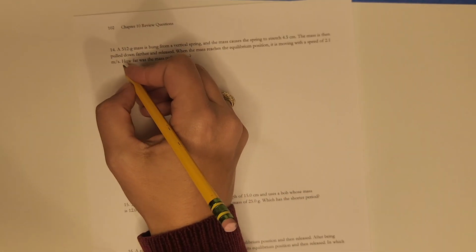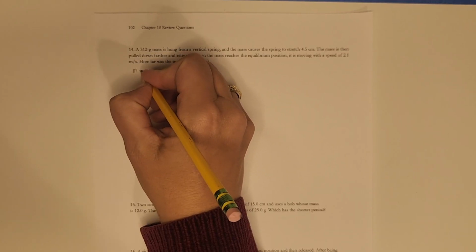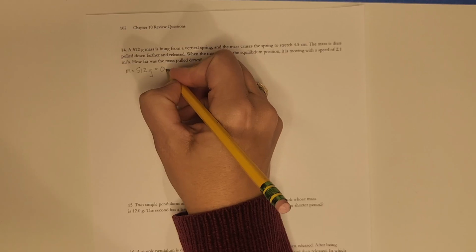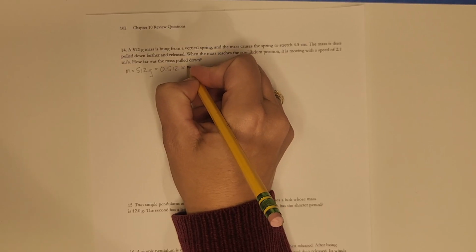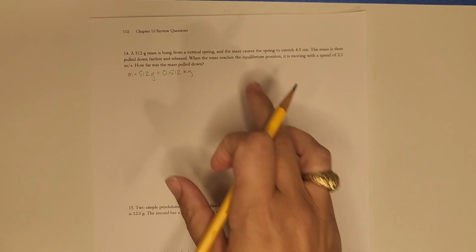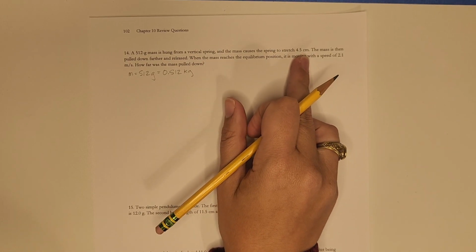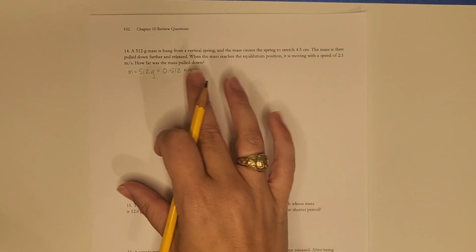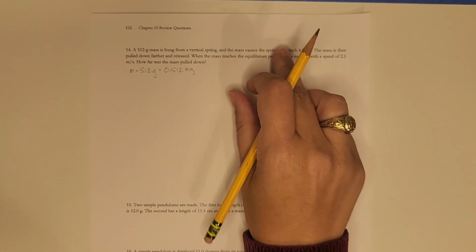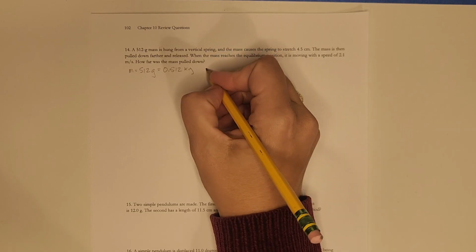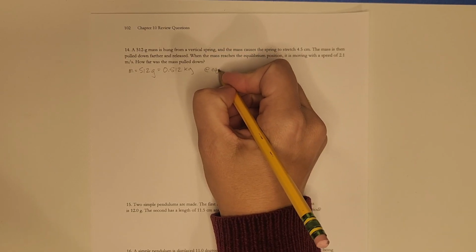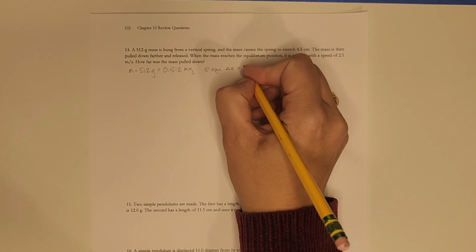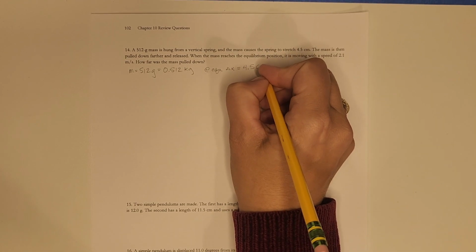So let's write out what we have. The mass is 512 grams, which equals 0.512 kilograms. Then the mass itself causes the spring to stretch 4.5 centimeters. This is different from pulling it, okay? This is what the mass is doing. And so this means that at equilibrium, delta x equals 4.5 centimeters.